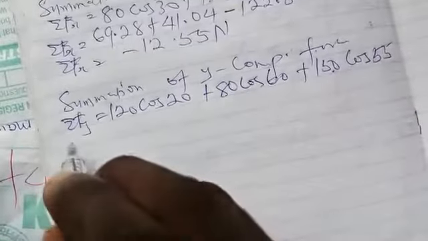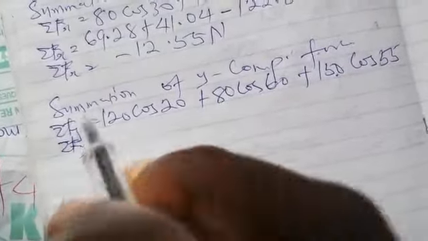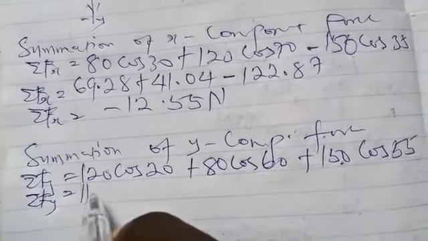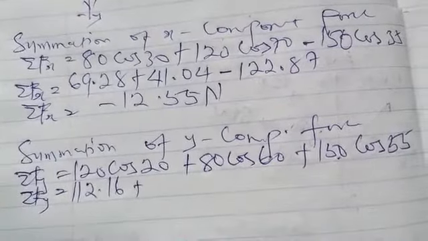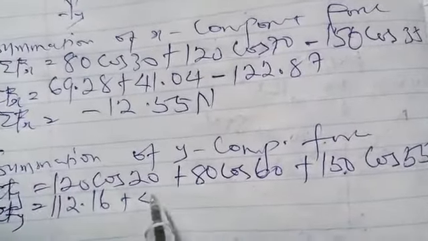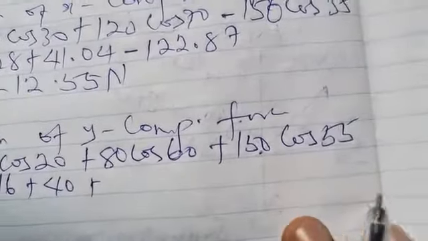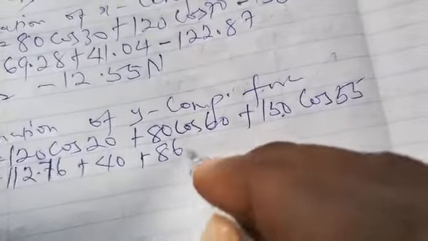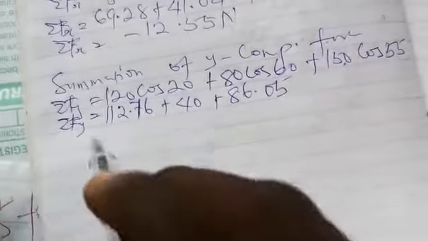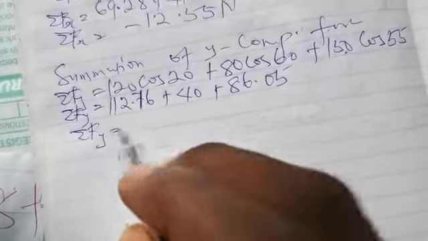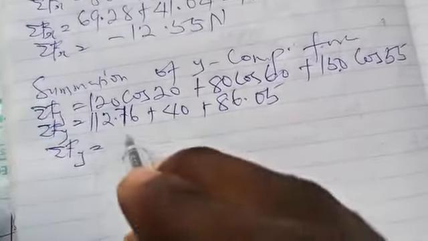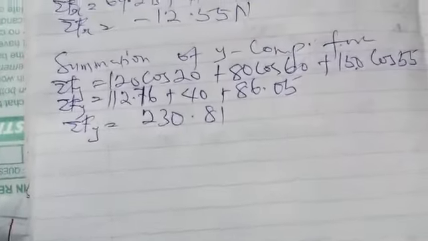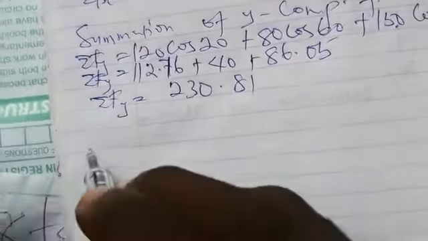So we evaluate this and see summation f of y is now equal to, so we evaluate 120 cos 20, which is 112.16, plus 80 cos 60 is 40, plus 150 cos 55, so we'll have 86.05. So we'll evaluate all and see what we'll have. So we'll have 230.81.